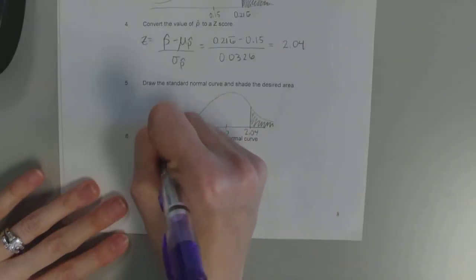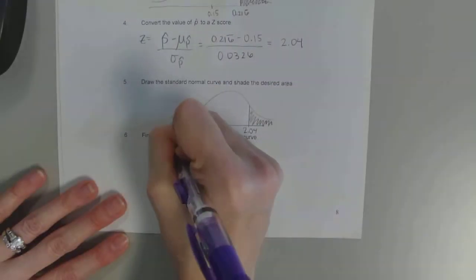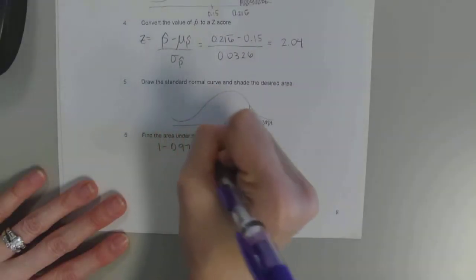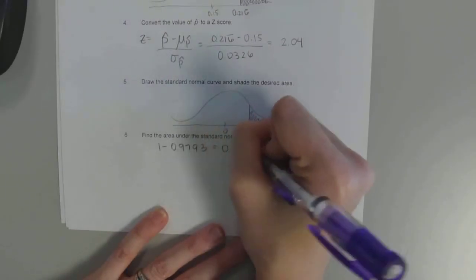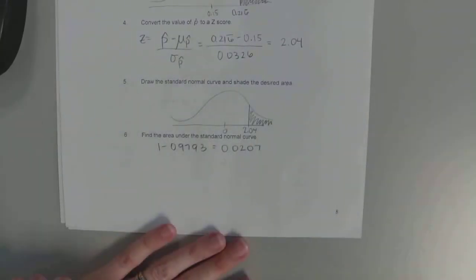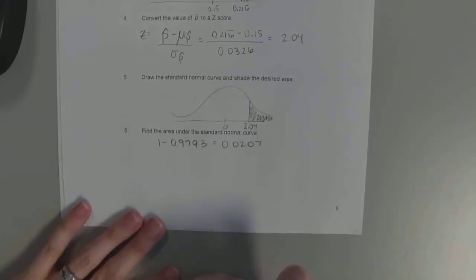But I'm going to look up 1 minus 0.204, which is 0.9793, which gives me an area of 0.0207. And is that what you get if you look up negative 2.04? Yeah. Okay. So, again, for purposes of just making things make sense to you, what the heck did we do?